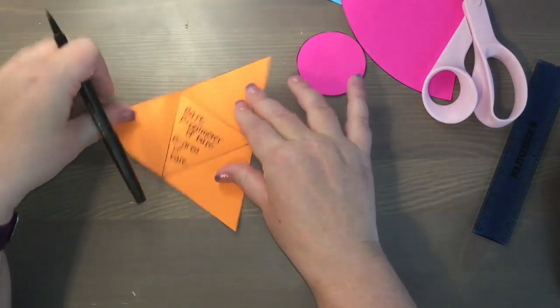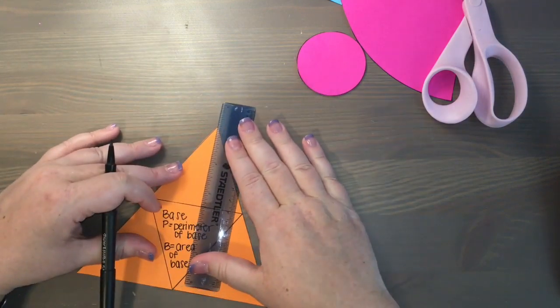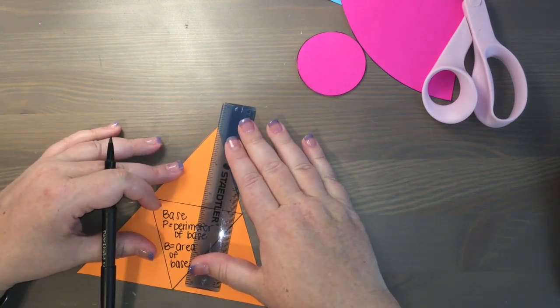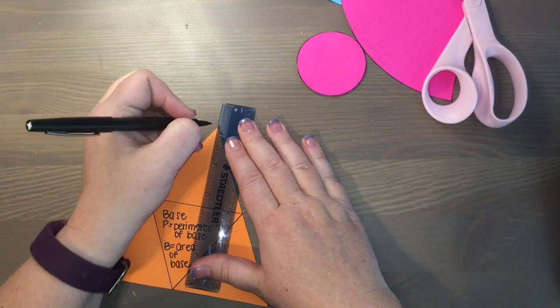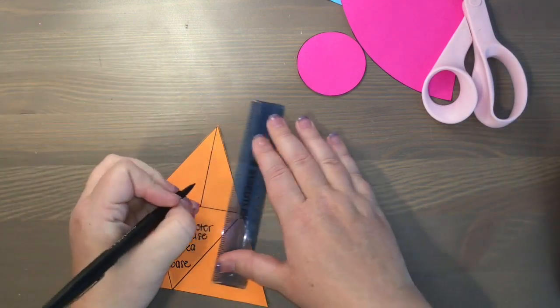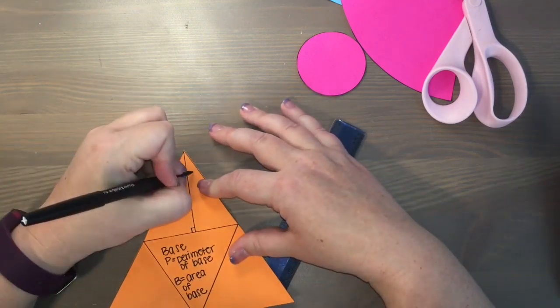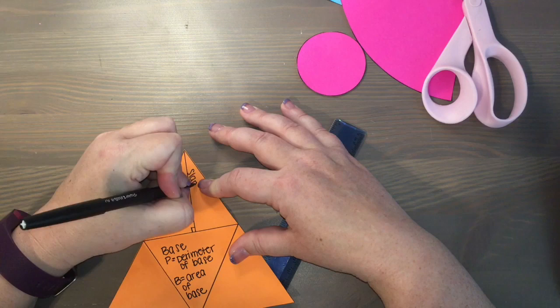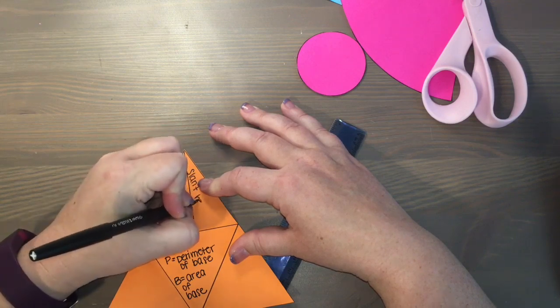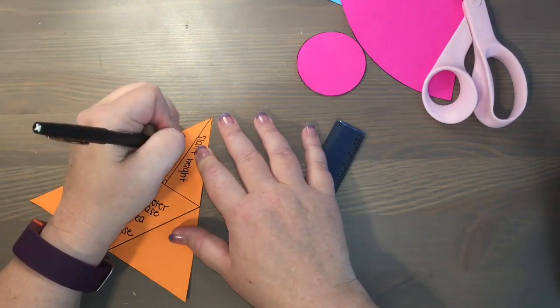So when we fold this out, the slant height is going to be perpendicular to the base, and it's going to go to the vertex. So this is actually an altitude of the triangle, which we haven't really talked about yet. So this would be our slant height.